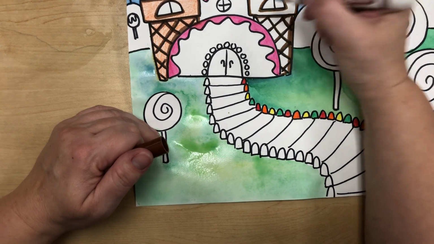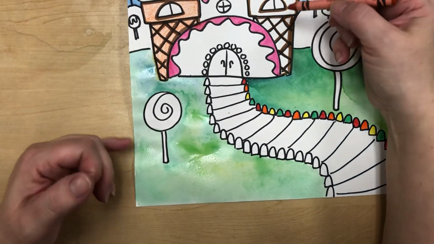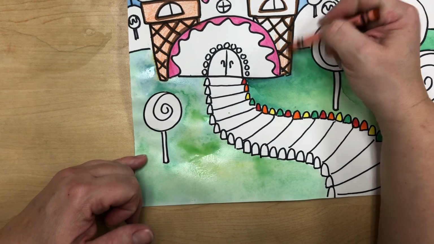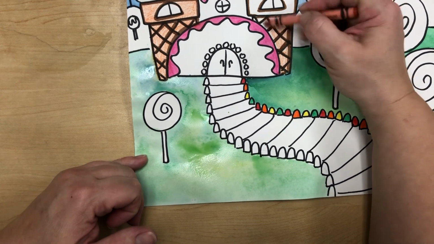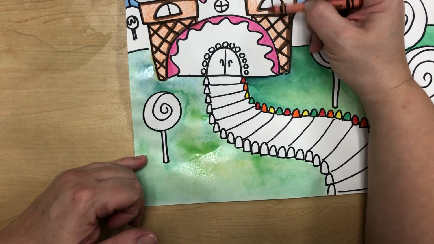So I wanted a lighter cone, so I did the outline with my marker, then I found a crayon, and then you can color straight on top of the marker, okay? And then I think this gives it a really nice effect.